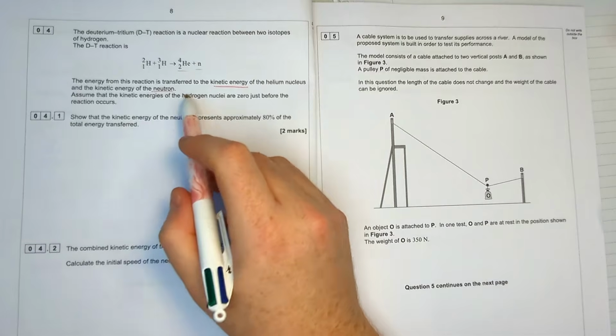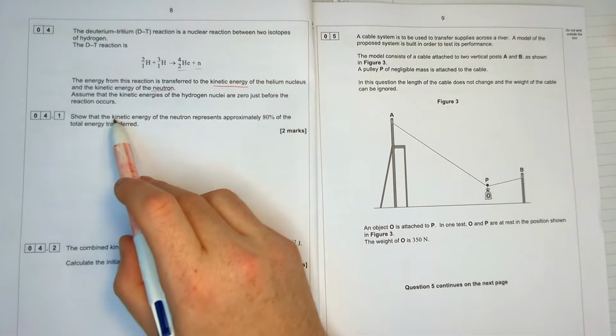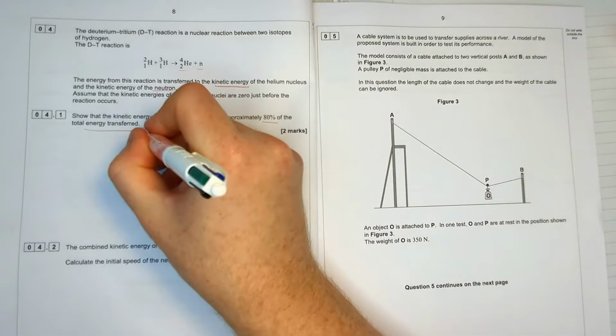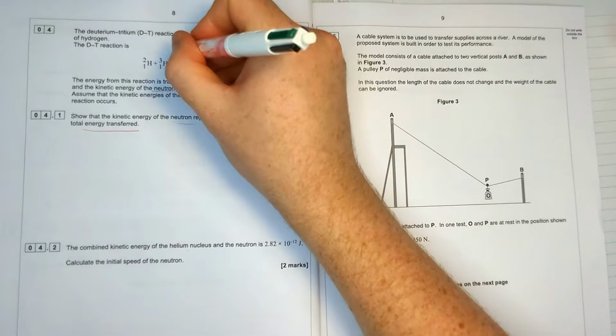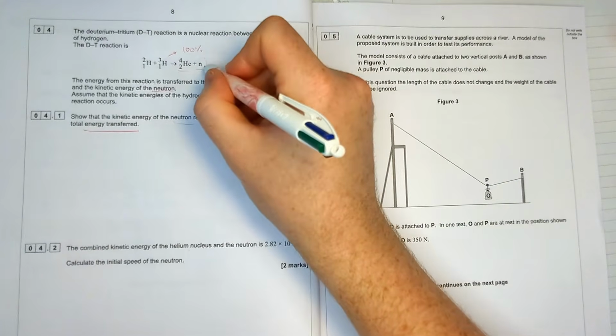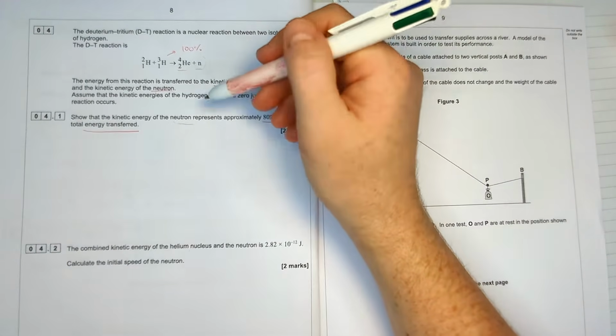Assume the kinetic energy of the hydrogen nuclei are 0 just before the reaction occurs. First question is, show the kinetic energy of the neutron represents 80% of the total energy transferred. So imagine all this energy in this interaction is 100%. Basically show that this is going to be 80% and this is going to be 20%. So let's first of all link.